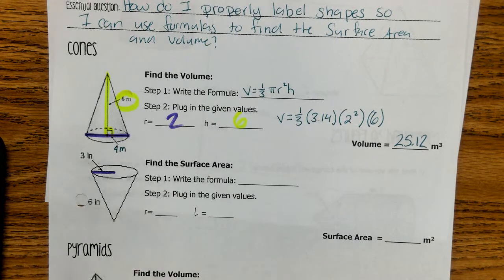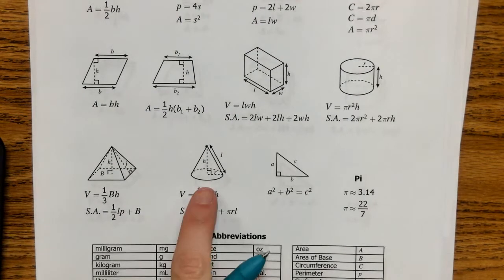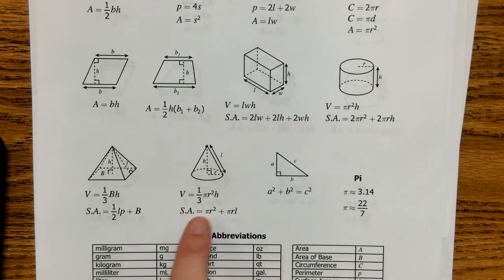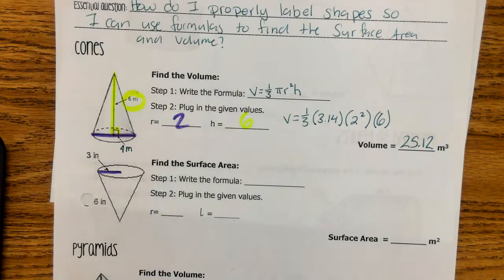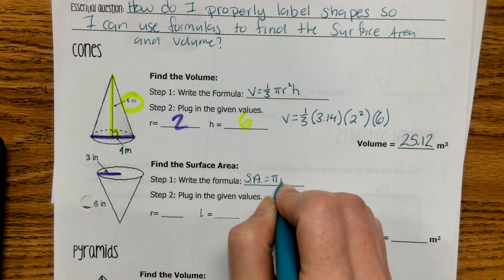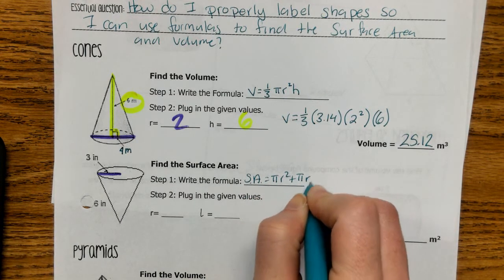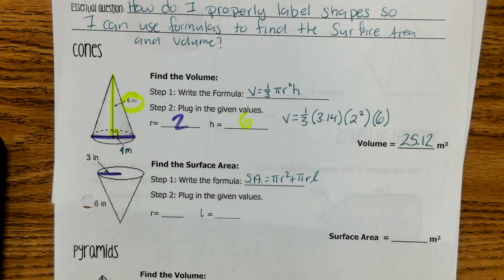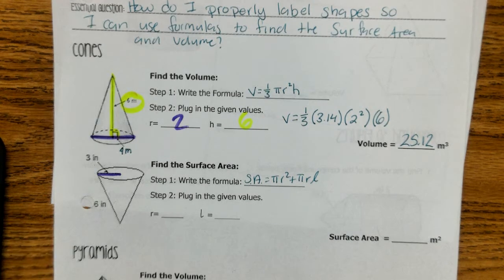Alright, surface area. Again, we're using the cone. This cone is upside down, but it's the same formula. SA stands for surface area. Surface area equals pi r squared plus pi r l. L is one of those new variables, so let's start with radius.